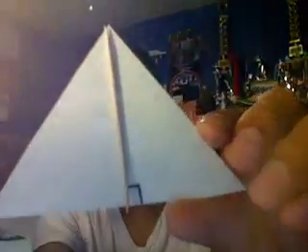Next we have altitudes. Altitudes have one endpoint at a vertex of a triangle, here, and the other on the line that contains the side opposite that vertex.